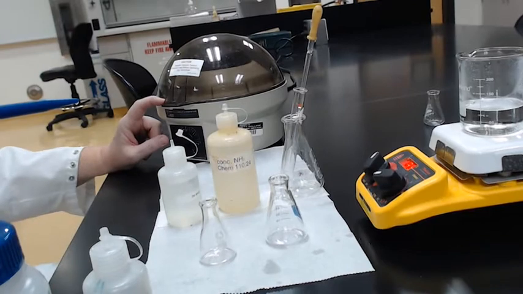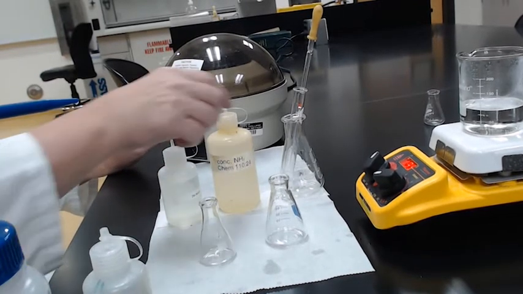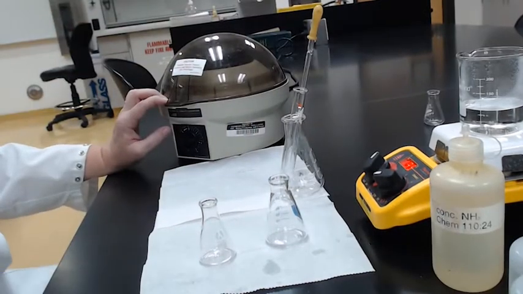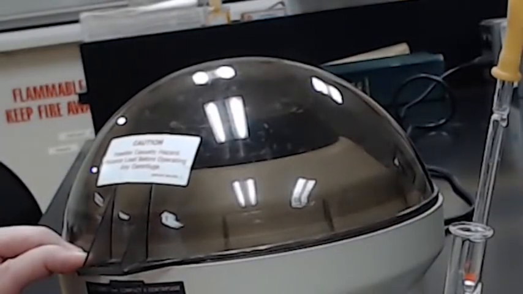And you'll listen. This one's out of balance. The centrifuge will gain speed and gain speed. And now that it's at high speed, you want to centrifuge it for 30 to 60 seconds. Okay, and we're going to call that good.